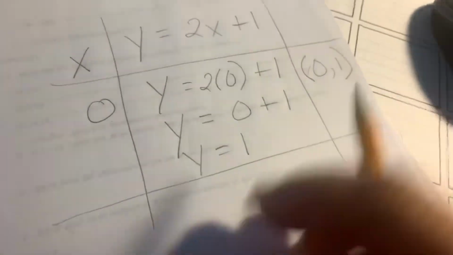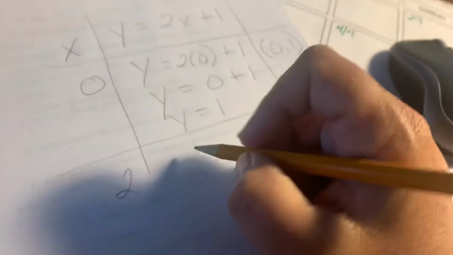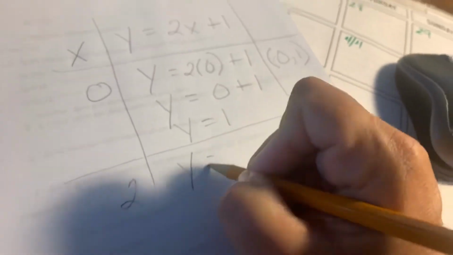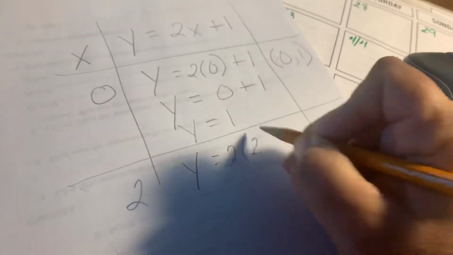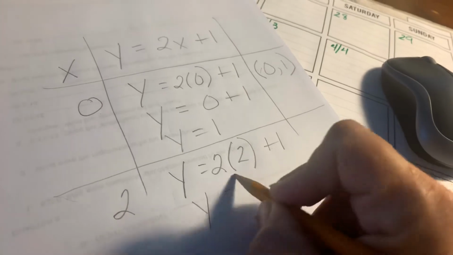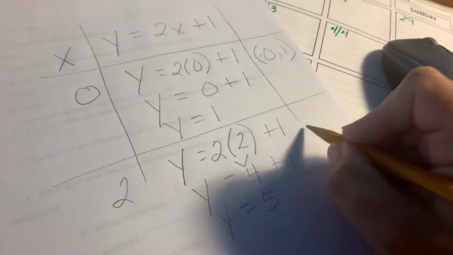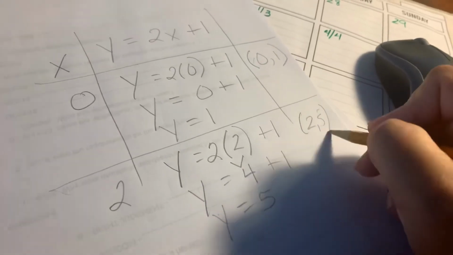The next one, let's make it 2. Doesn't really matter. You could plug in 0, 1, 2, 3, 4, 5, 6, whatever. So y is equal to 2 times x plus 1. So 2 times 2 is 4. 4 plus 1 is 5. So my coordinates are 2 and 5.